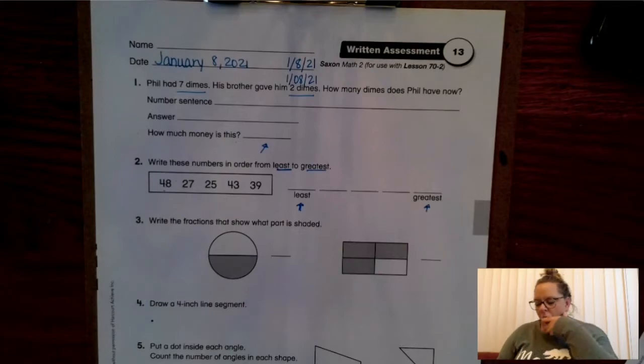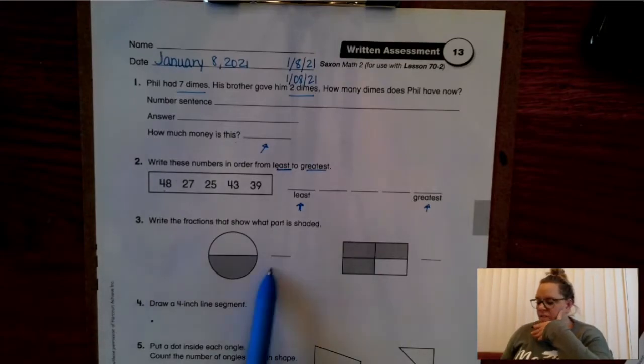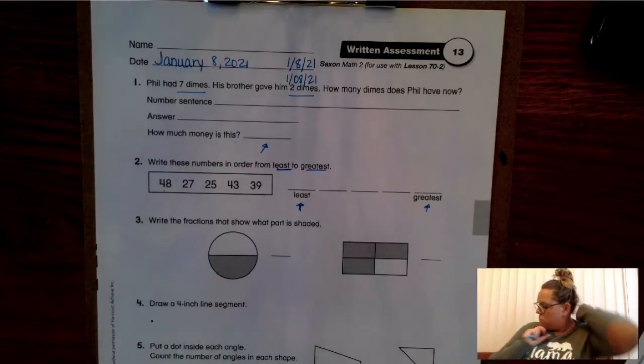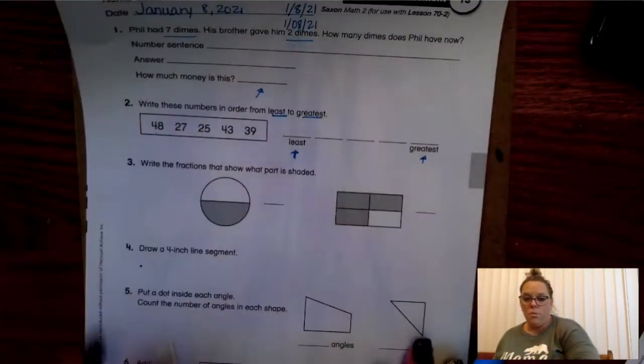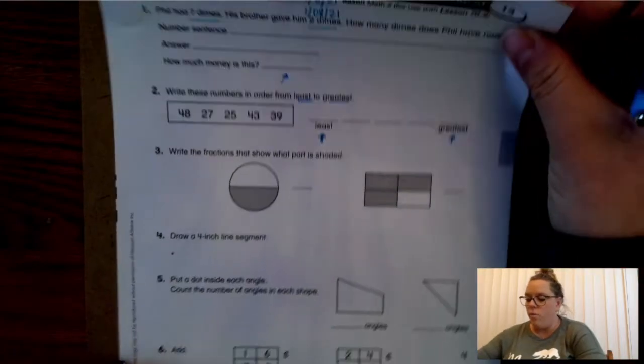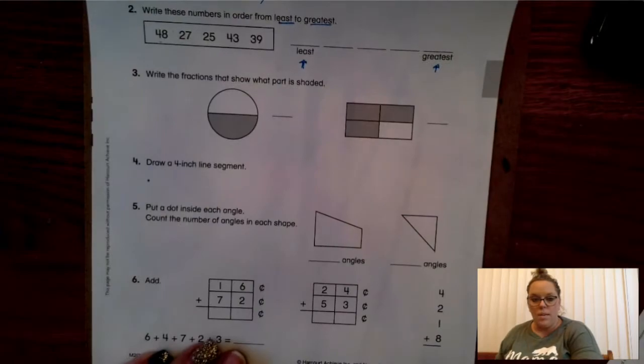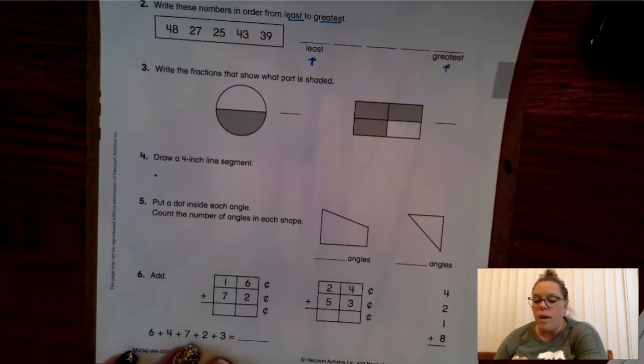Okay. You have 2 of them here. Write the fractions that show what part is shaded. Number 4, you need to draw a 4-inch line segment. Okay, so number 4, draw a 4-inch line segment.